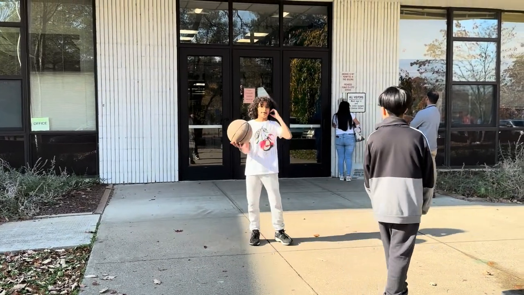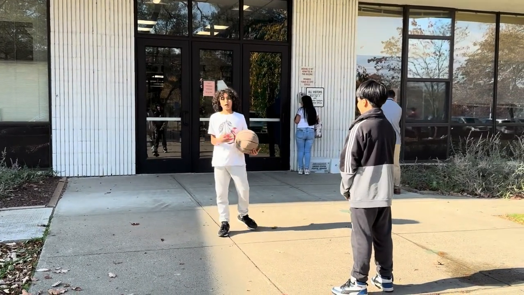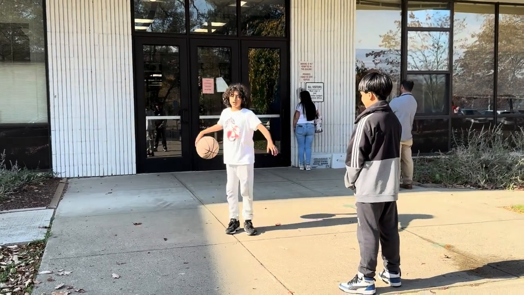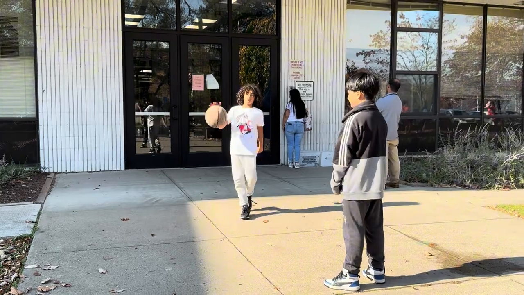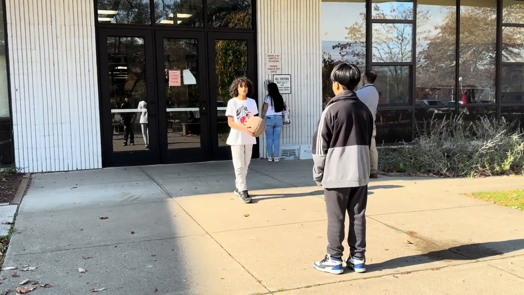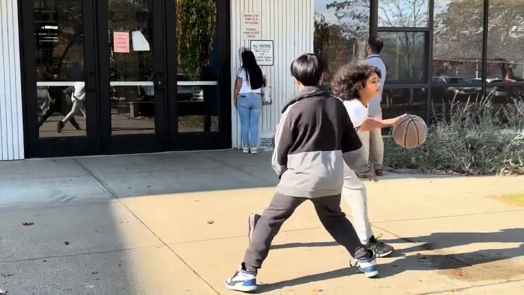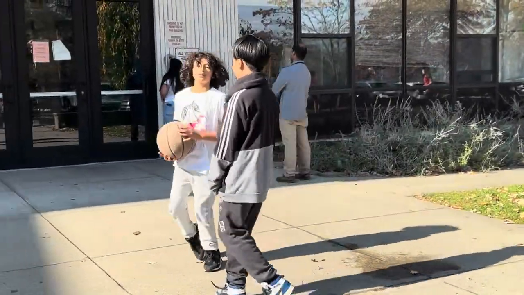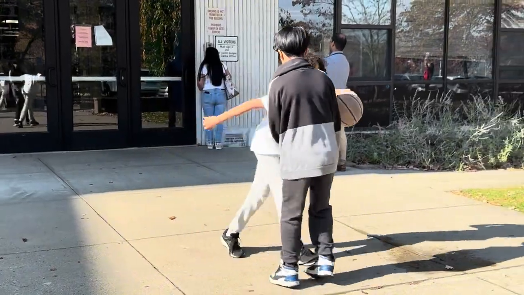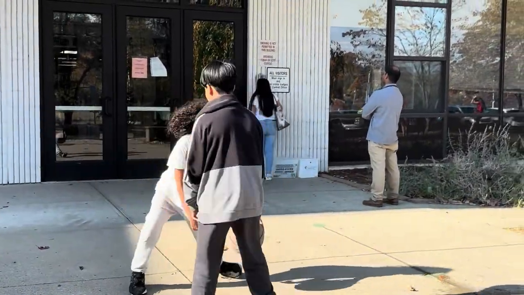Alright, so now we're going to move on to how to get past your defender. Another most important thing, because you can have all these moves in your bag, but still not be able to get past your defender. So I have a volunteer, Justin, right here to demonstrate a defender. One move is a simple AI cross, where you do a crossover, you lean in with your knee and come across. You can also sell the move using your eyes, like in this way.